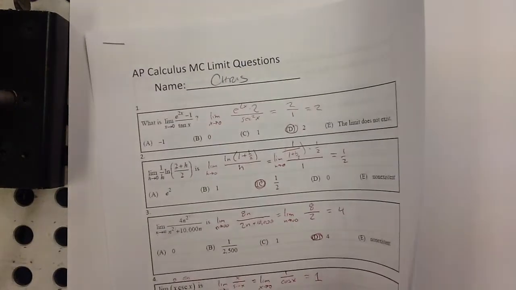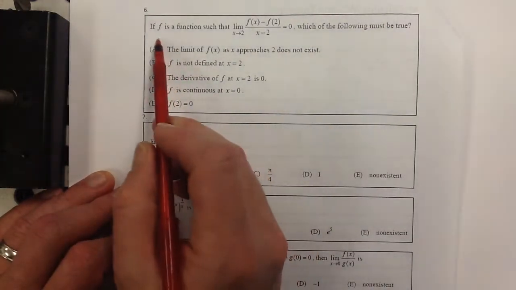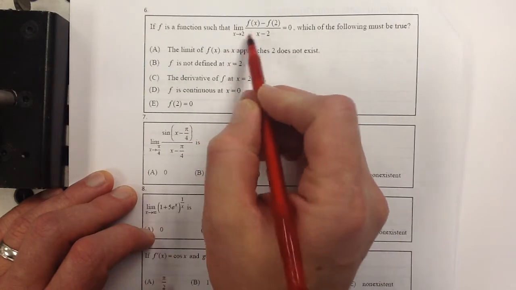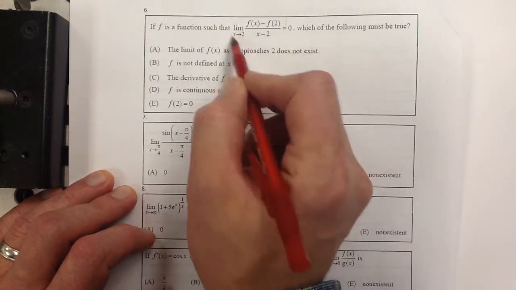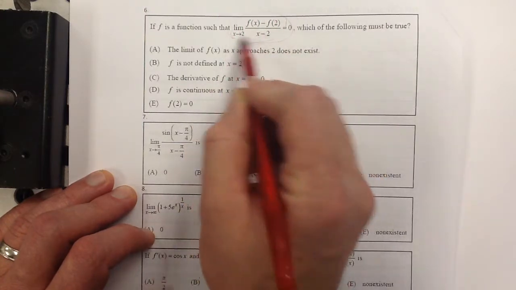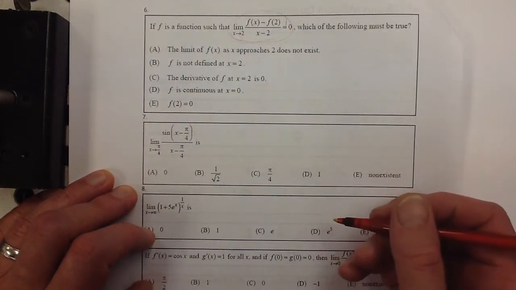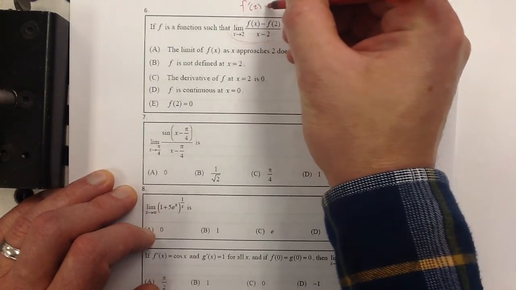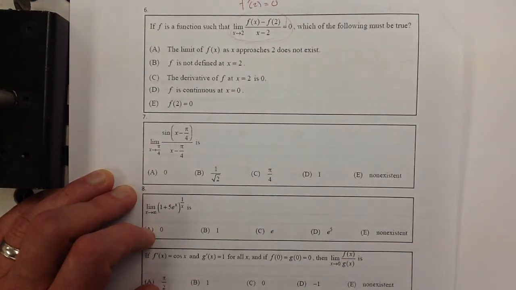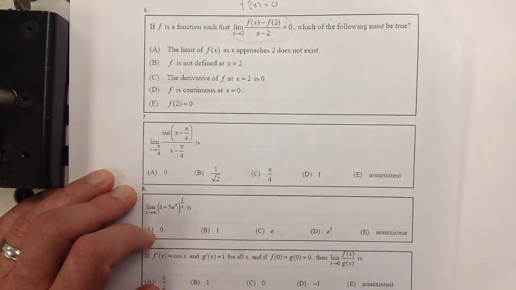I haven't thought about that kind of stuff in a while, but it's a good question to slip in here while we're talking about limits. Oh, here's another concept-y question. If f is a function such that the limit as x approaches 2 of f of x minus f of 2 over x minus 2 is 0, well, this should remind you of slope. This is like that second definition of the slope of a function at a point. So in other words, that says f prime of 2 is 0. That's what that says, right? This says the slope as these things get closer and closer together is 0.